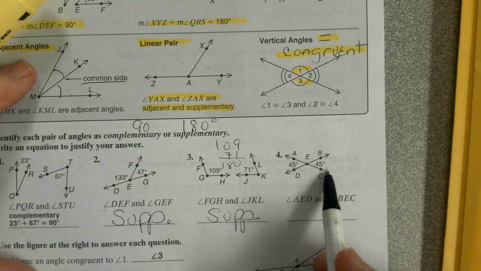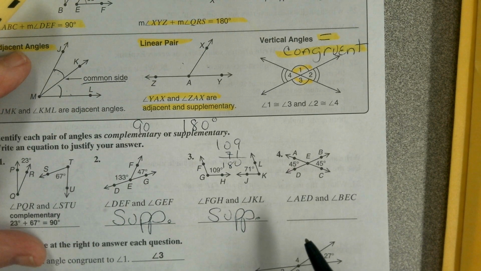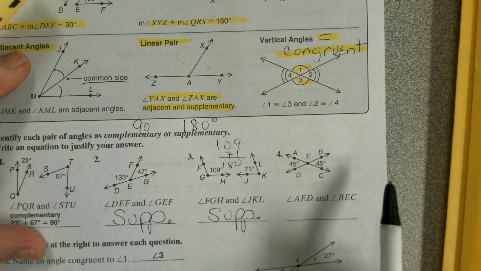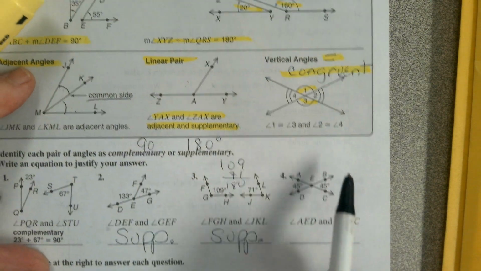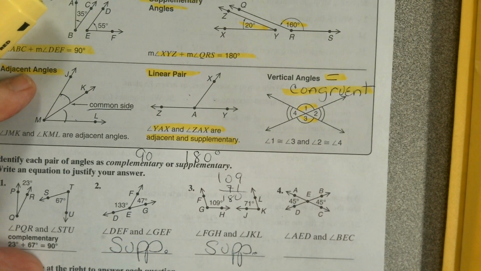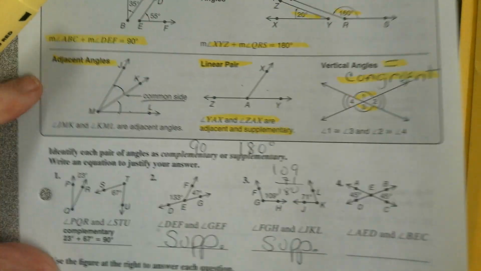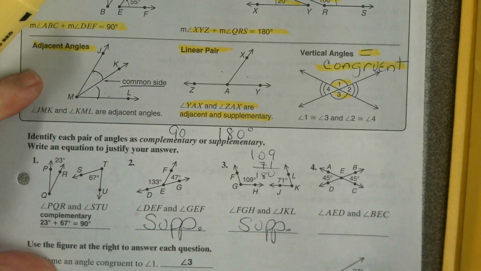AED and BEC, they're what kind of angles? First, aren't they right across from each other? So the best answer is they are vertical angles. Oh, it's not asking you if they're vertical. Never mind. Thank you.